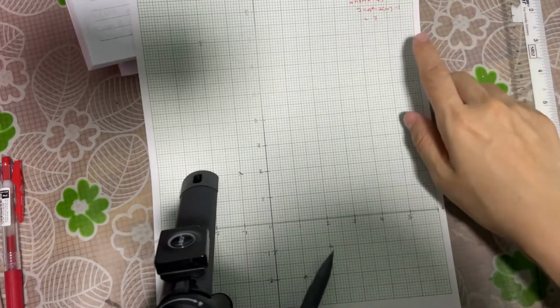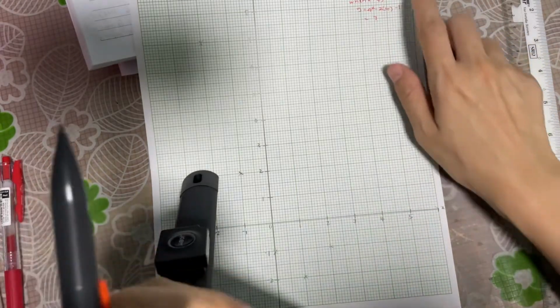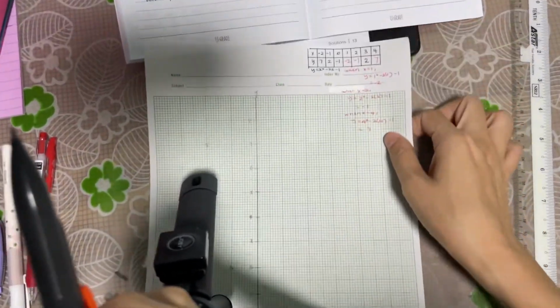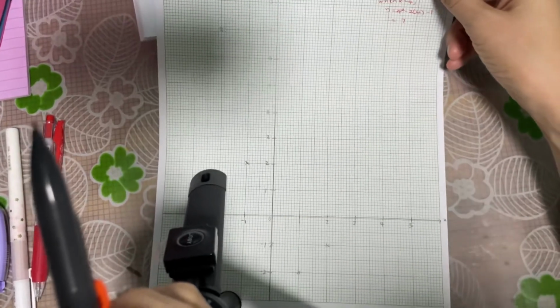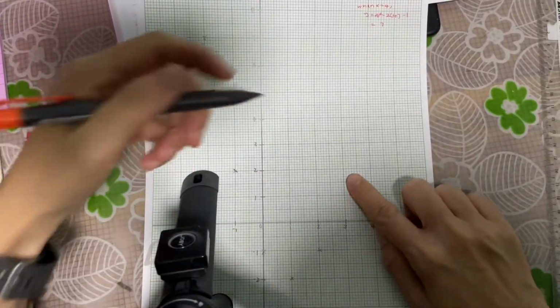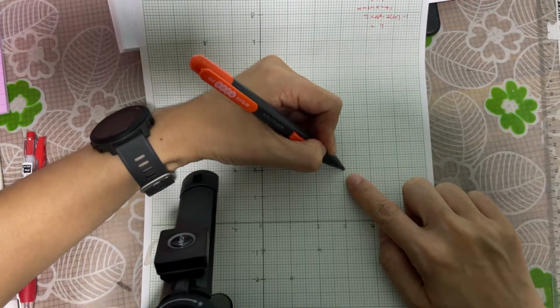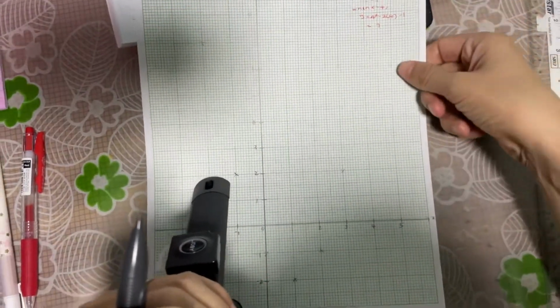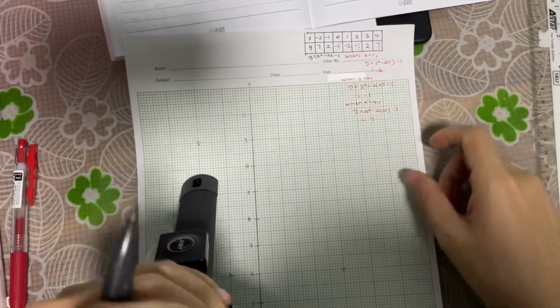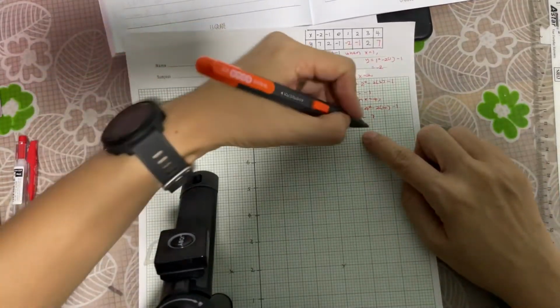Okay, so next point will be 3, 2 here, and finally we have 4, 7. So let me just plot the last point.